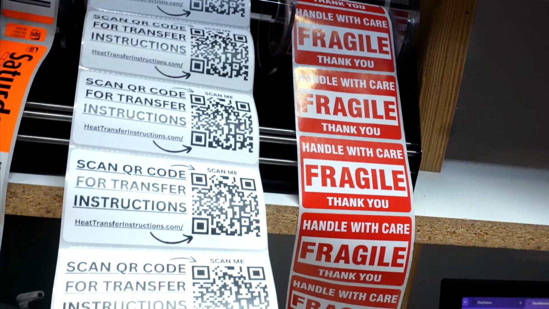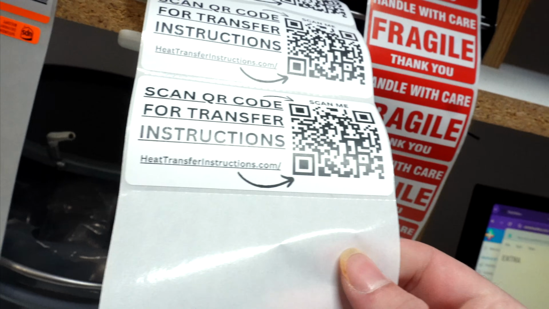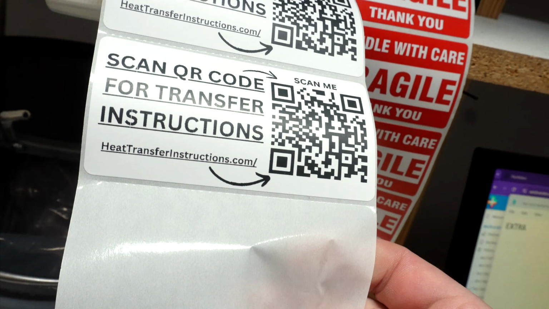If you do order from us here at amstransfers.com, we include these QR code stickers that say scan QR code for transfer instructions, or you can go to heattransferinstructions.com. So our customers can scan that QR code and it'll bring them to the pressing instructions for the actual transfers that they ordered, whether that be the screen print transfers, which do have a slightly different pressing application, or the foil screen print transfers, the DTF, whatever it is. That'll take the customer right to that specific page. And then from there, they just have to look at the settings, the temperature, the pressure, everything that they should be setting their heat press to, dial it in.